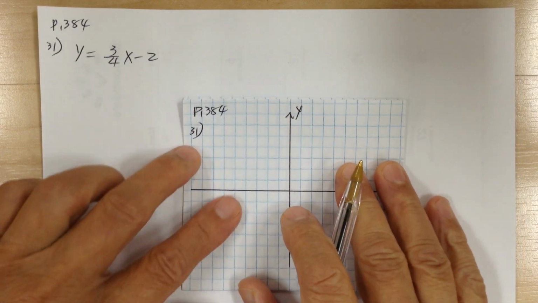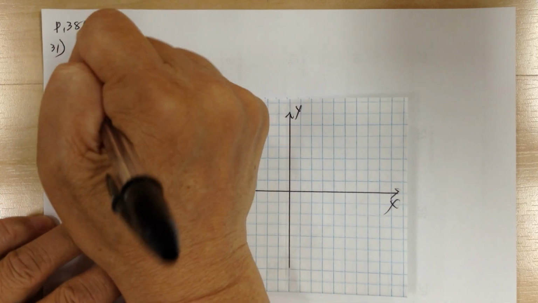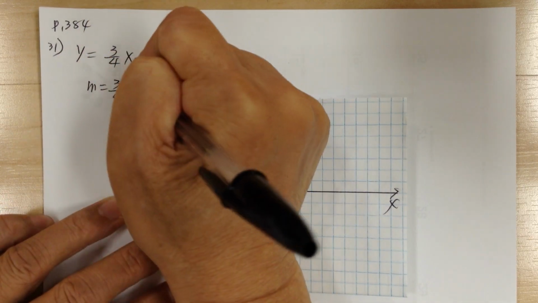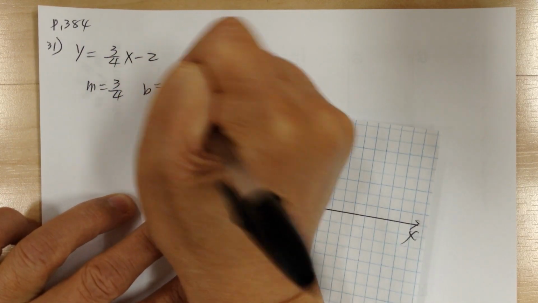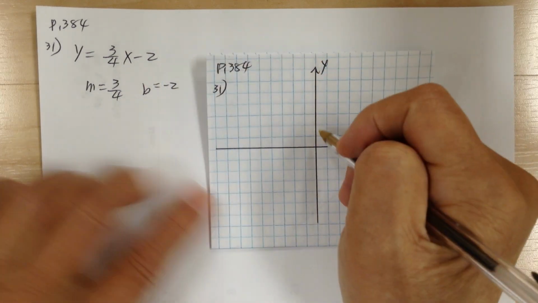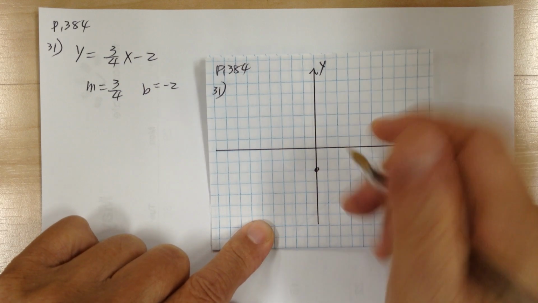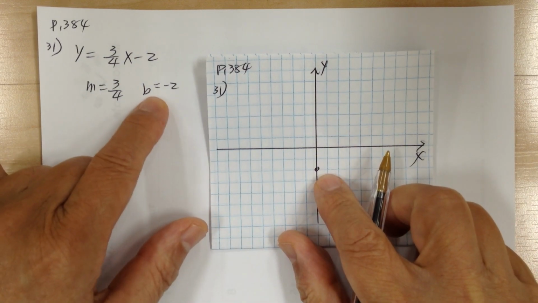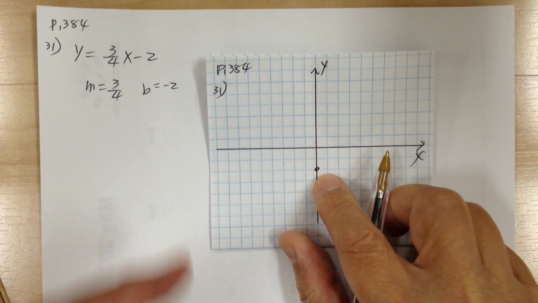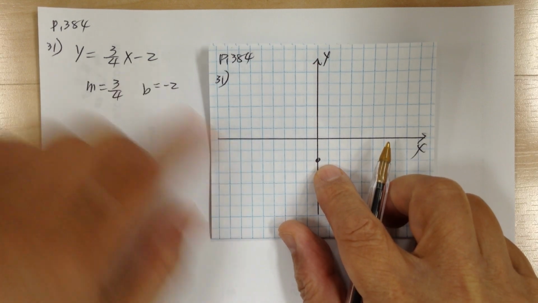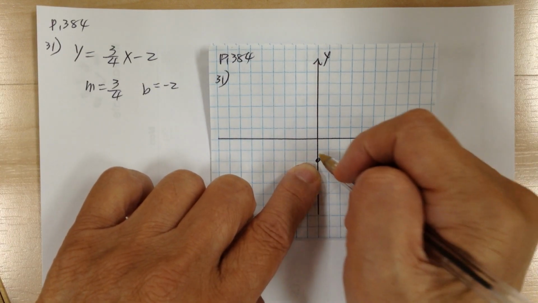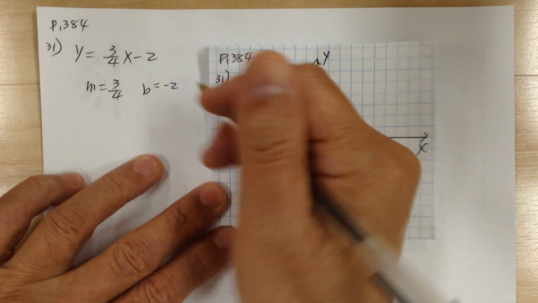Okay, so over here, m equal to 3 over 4 and the intercept equal to negative 2. That means when x equal to 0, y equal to negative 2, and that's your starting point. See the intercept? This is the y-intercept. The y-intercept is where you cross over the y. So when it's negative 2, it's going to be right over here, right? Negative 1, negative 2.